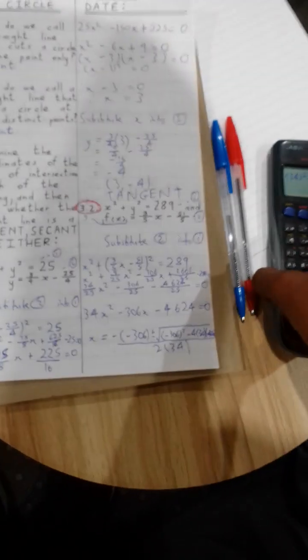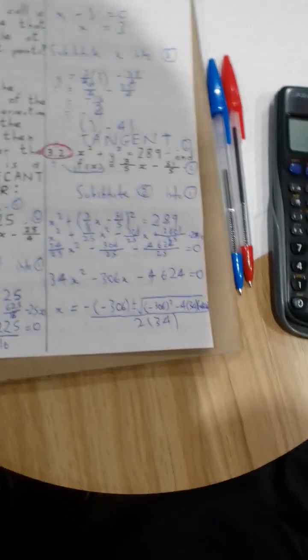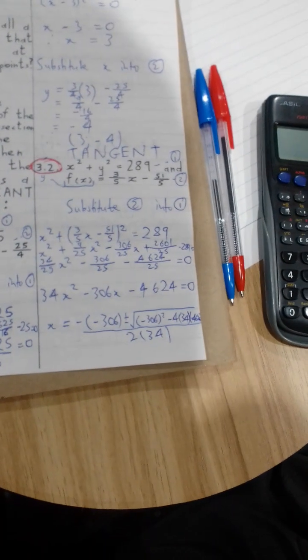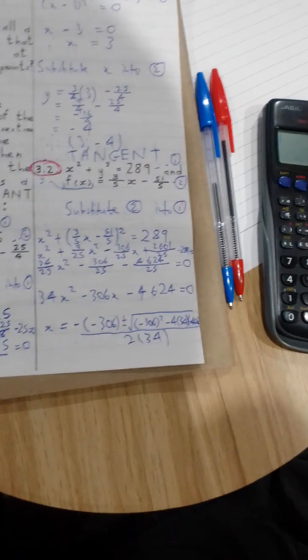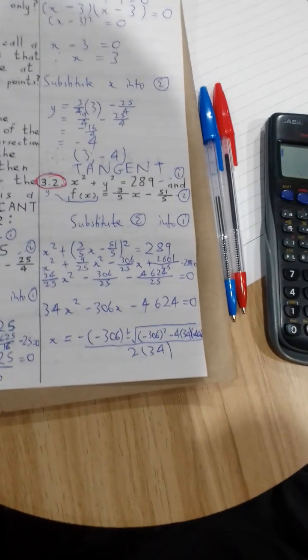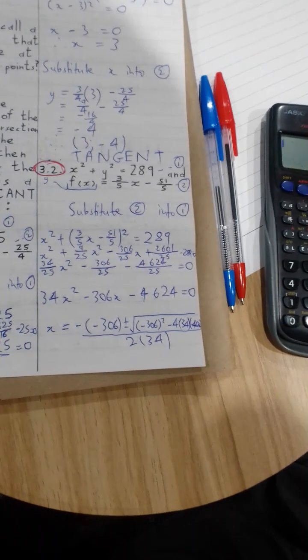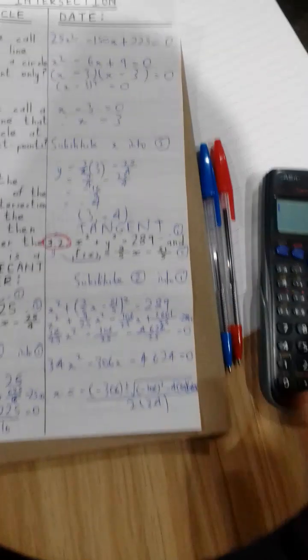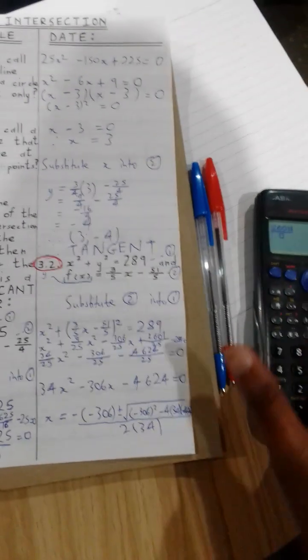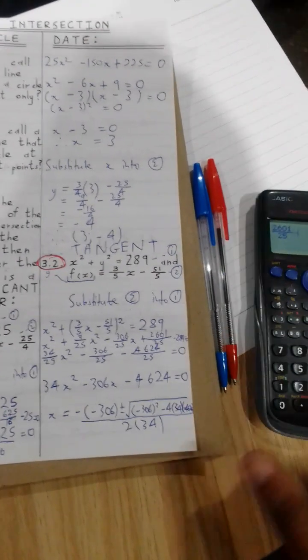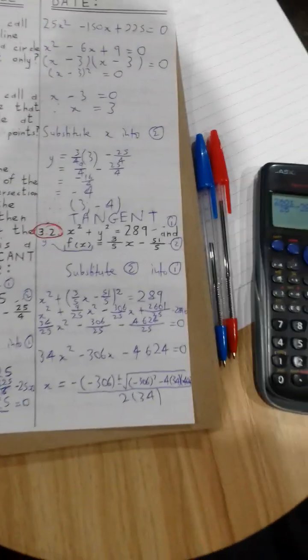Now I just want to check, what is this? The other one, which one? 3.2. Looks pretty accurate. Looks pretty accurate.